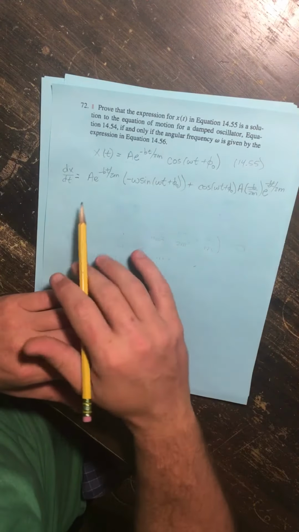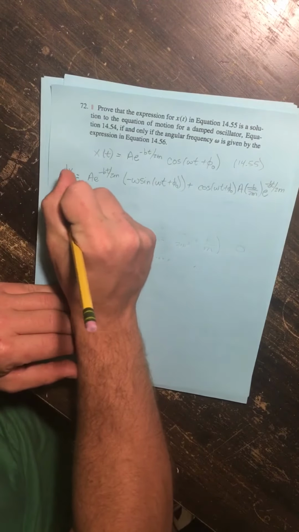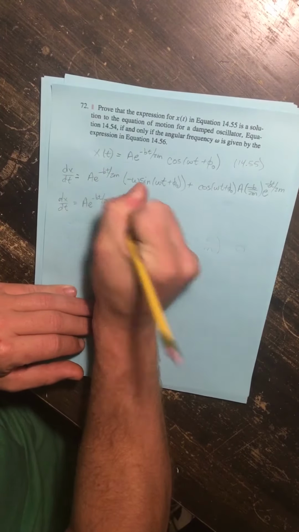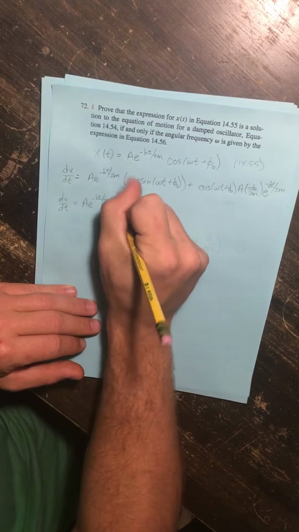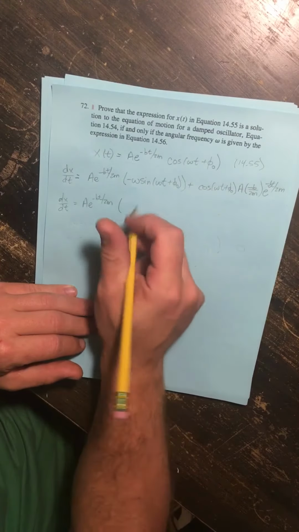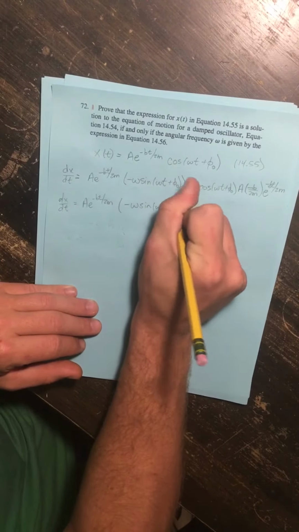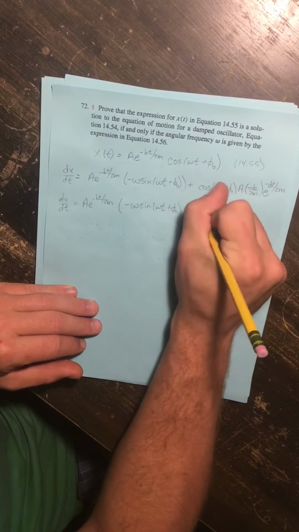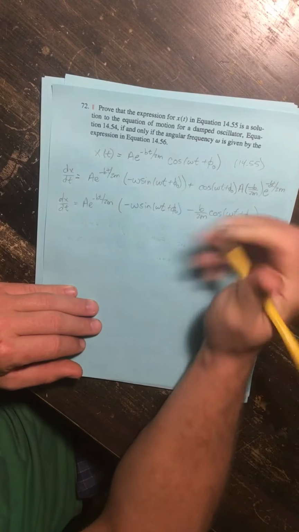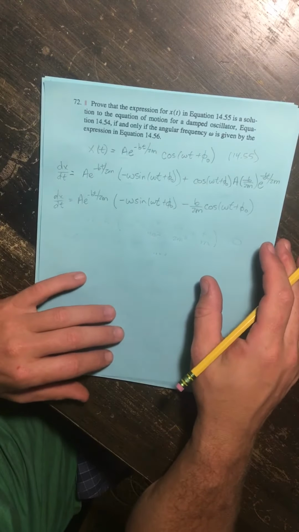All right, so let's just consolidate our terms a little bit. Both terms in this sum have an a e to the minus bt over 2m, so we can pull that out in front. And both of these terms are now multiplied times that. We need to multiply the cosine by this minus b over 2m. So the first term is minus omega sine of omega t plus the initial phase phi 0, minus b over 2m times the cosine of omega t plus phi 0. So this is our first derivative with respect to time, which we need to plug into our equation of motion.